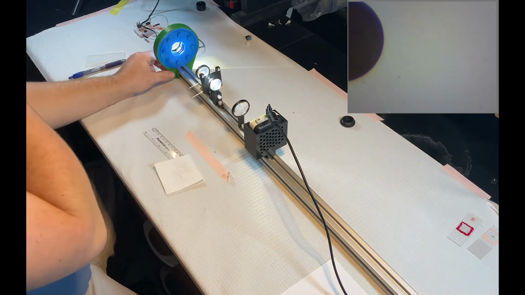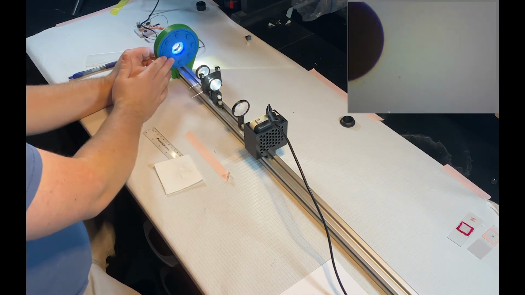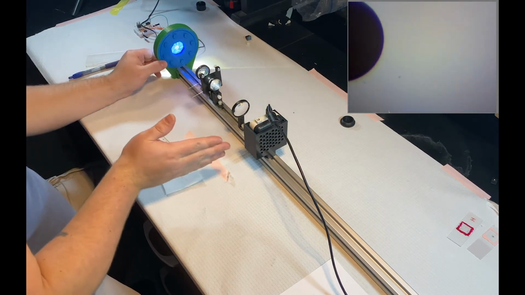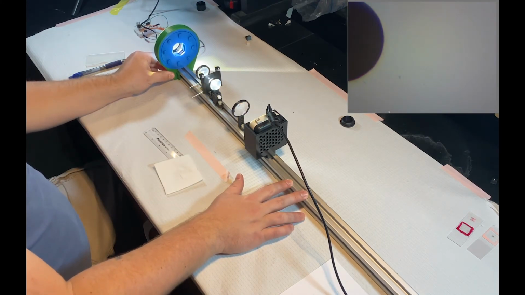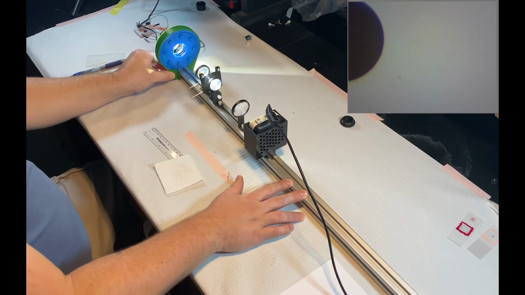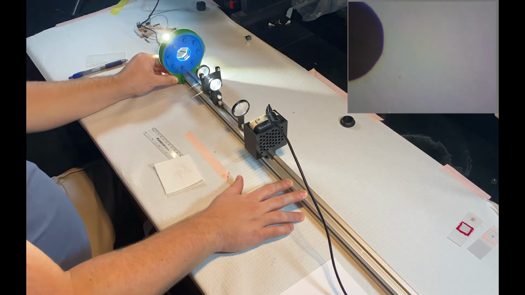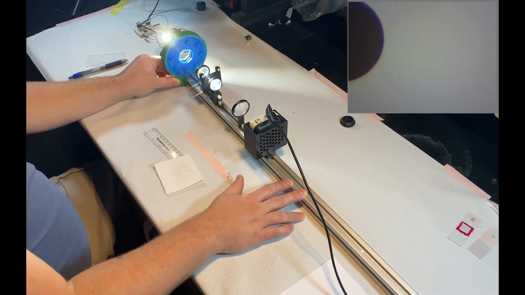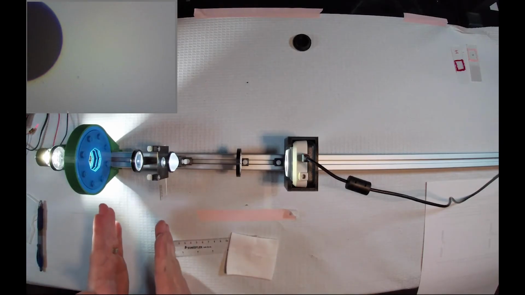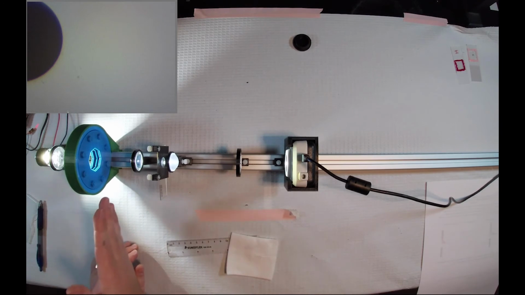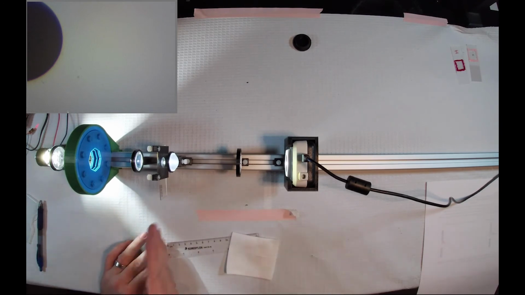So instead of being conjugate to our sample plane and our image plane, we're going to try to find a plane in here that is reciprocal to it. Now, from your readings and class, you should know that the focal planes of a lens are reciprocal to each other. The back focal plane is reciprocal to the front focal plane.